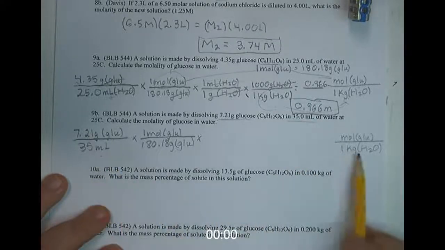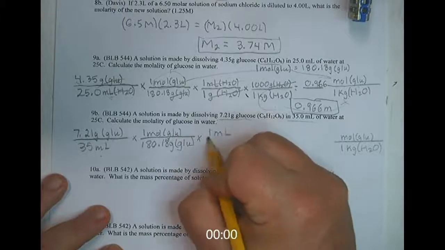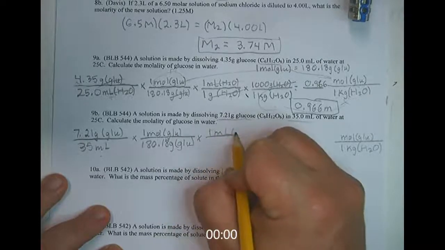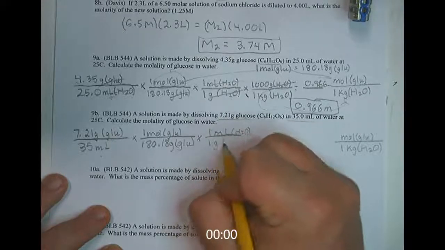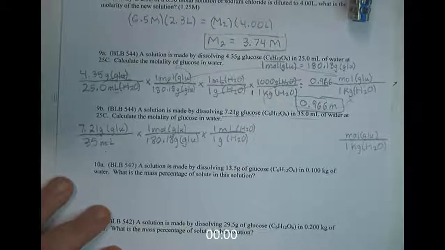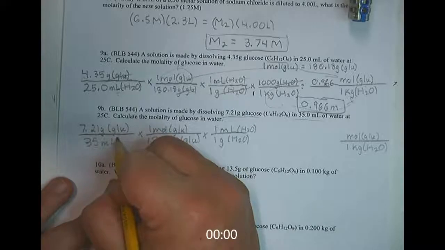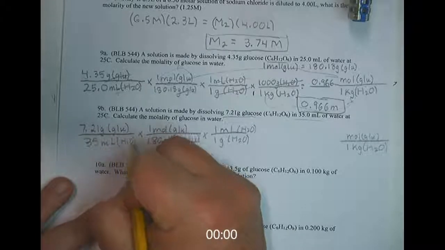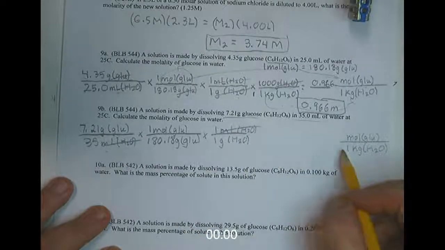Now we've got to get milliliters to kilograms. So we just remember that simple relationship: 1 milliliter of water, only of water, equals 1 gram of water. I should have put down milliliters of H2O because that's what the problem told us. So milliliters of H2O cancels milliliters of H2O, and now we've got to get grams into kilograms.